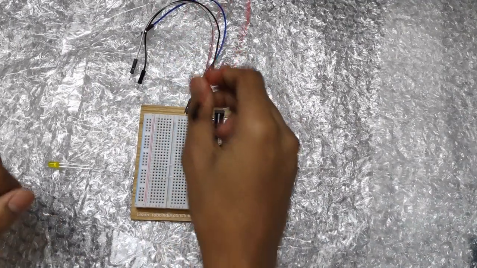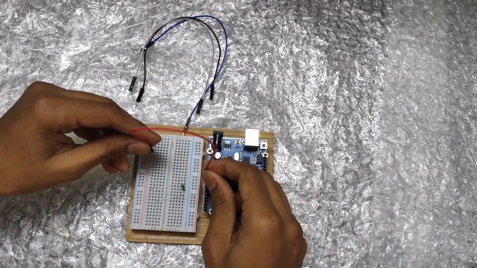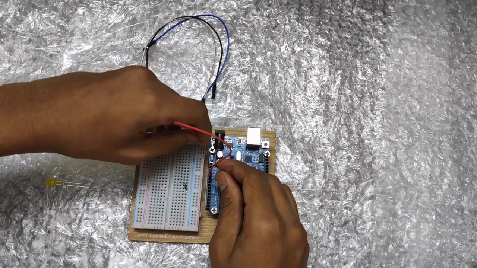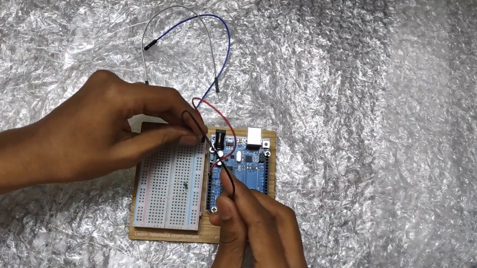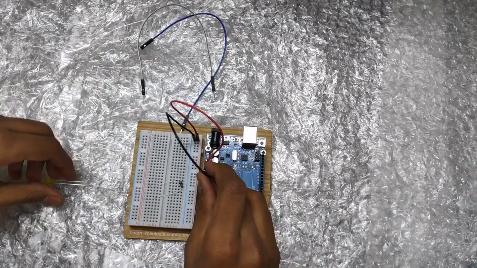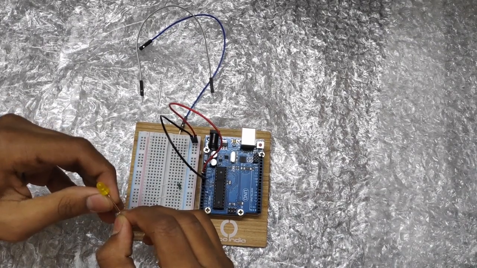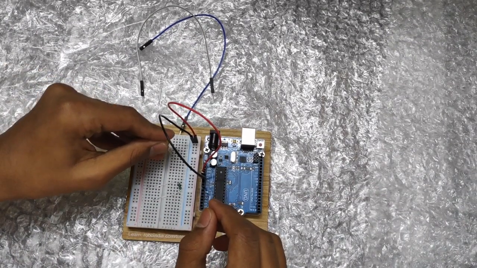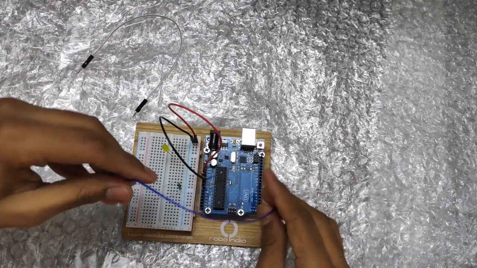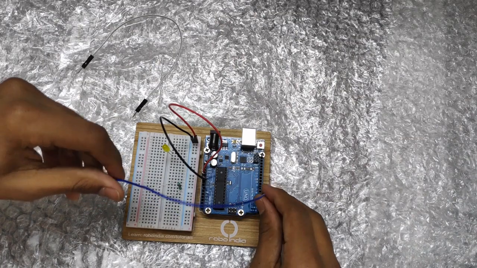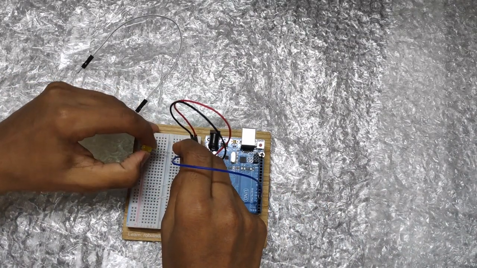So, in the same way, we need to connect the 5 volts of the Arduino to the positive of the breadboard, negative to the ground of Arduino, place the LED perfectly in the breadboard and connect the pin number 3, which is a PWM pin used to control LEDs.